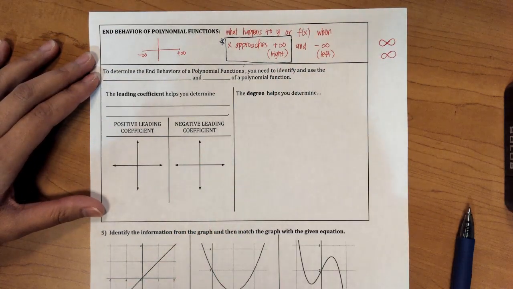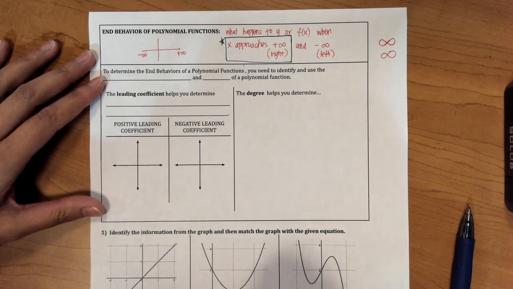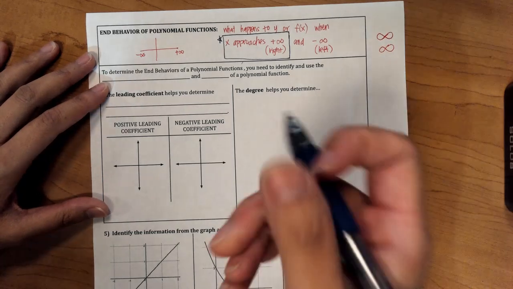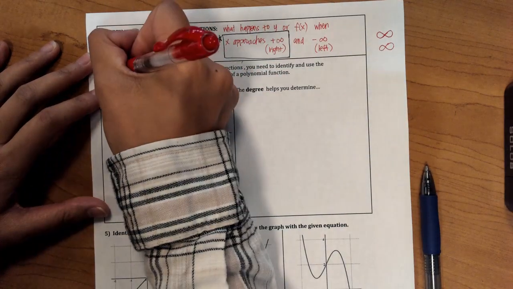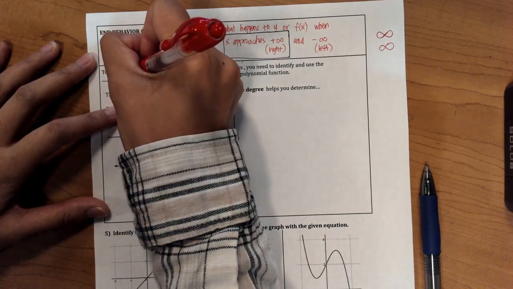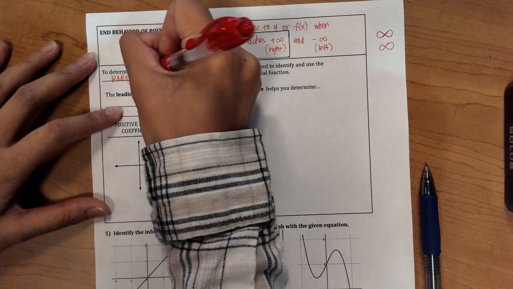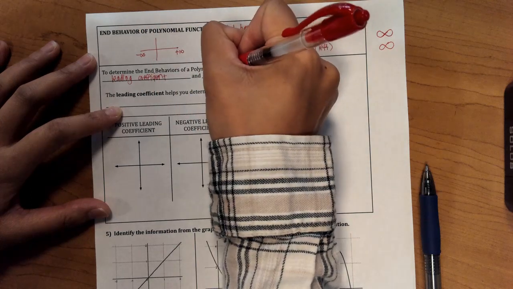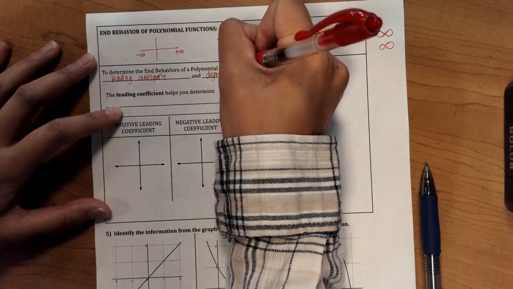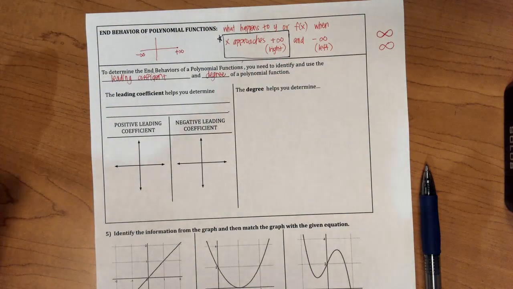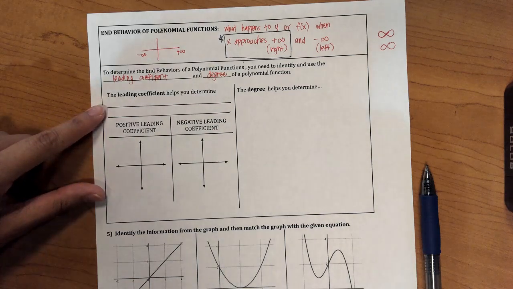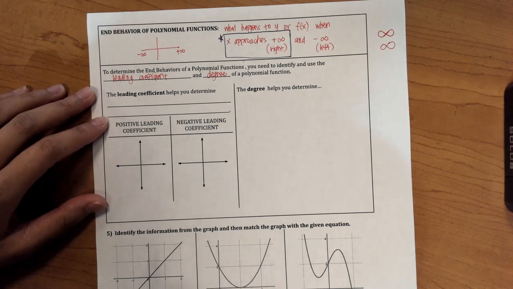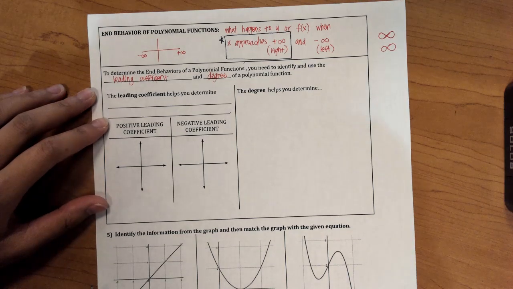So to determine the end behaviors, you need to identify and use the leading coefficient and degree. The leading coefficient helps you determine what the graph does as we move to the right.